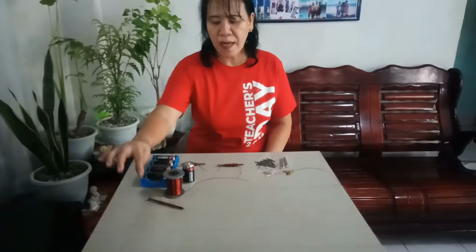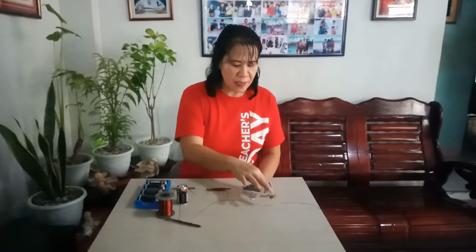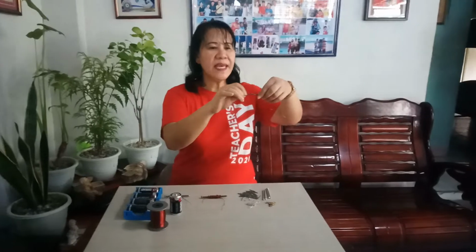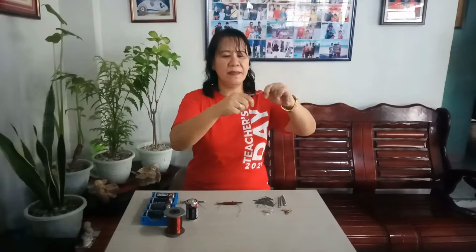So, materials for this activity, you need 300 centimeter long copper wire, and we have also here a nail, 1.5 volts battery. We have metal clips, thumbtacks, and small nails. Now, the procedure. First, make an electromagnet by winding the electrical wire around the large nail.